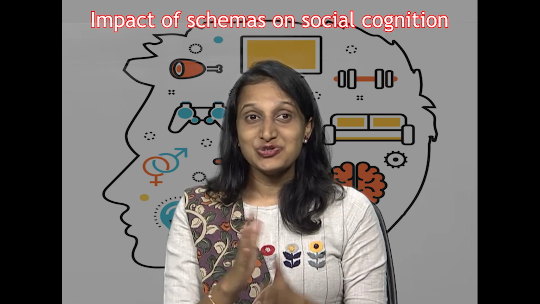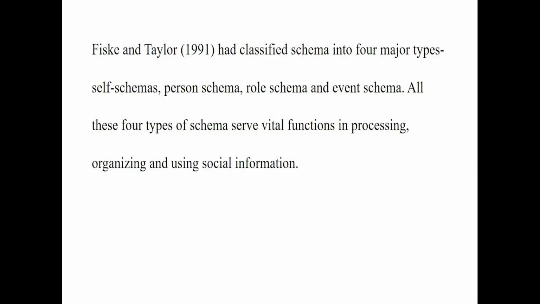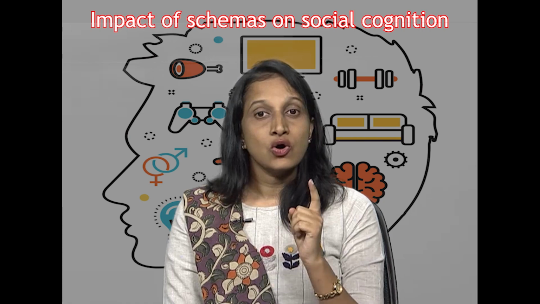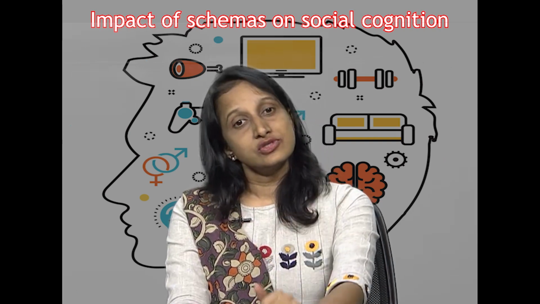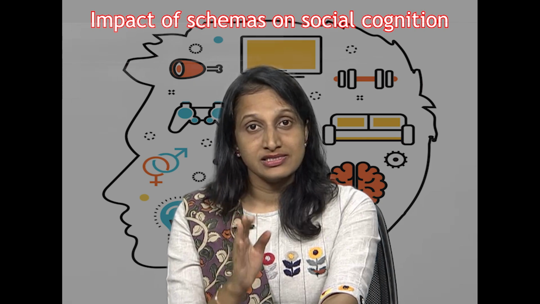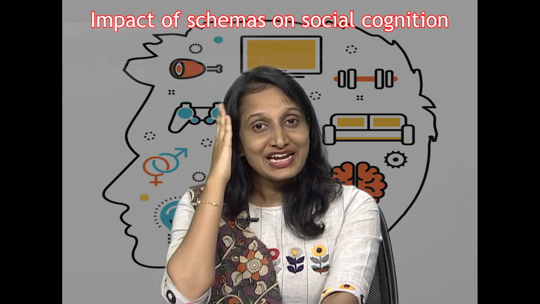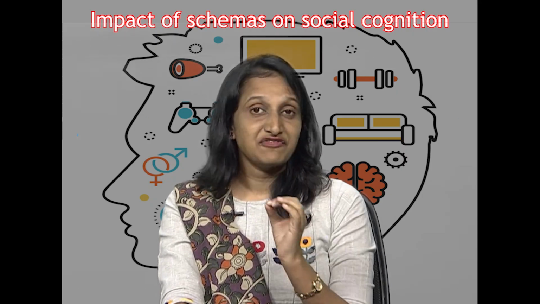Again, Fiske and Taylor, to make our business easy, have classified schemas into 4 types. These include self schema, person schema, role schema, and event schema. All these 4 types of schema serve vital functions in processing, organizing, and using social information. Now, if you can see the illustration on your screen, there are 4 types of schemas. Yes, these schemas can be segregated into 4 different types, and they are stored in our mind. So, person schema, self schema, role schema, and event schema. Now let's discuss one after the other briefly.